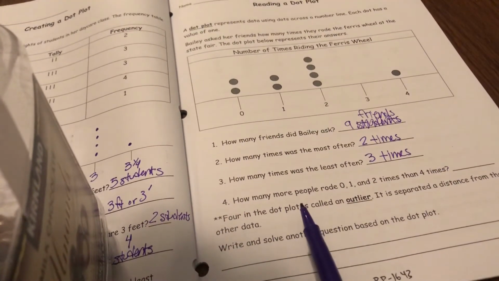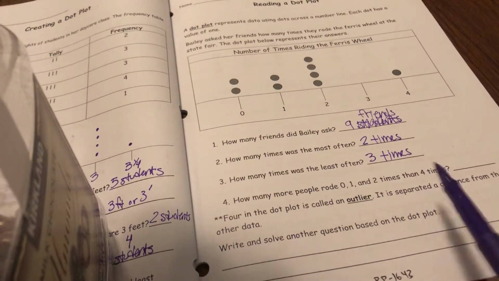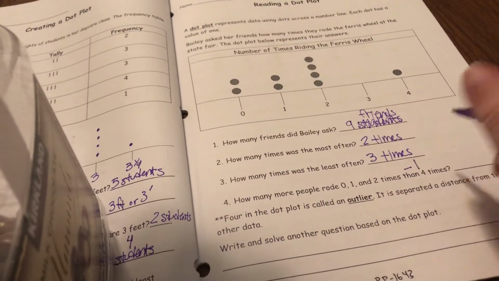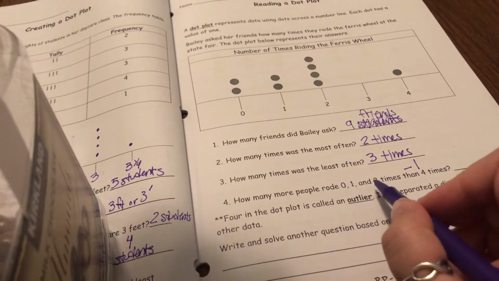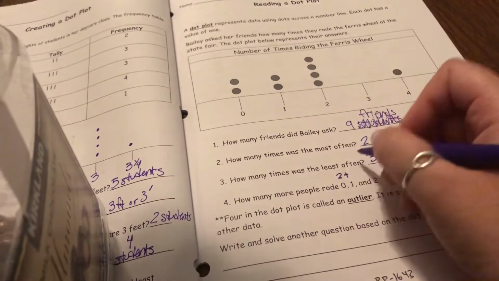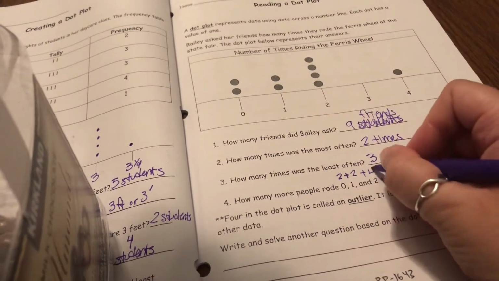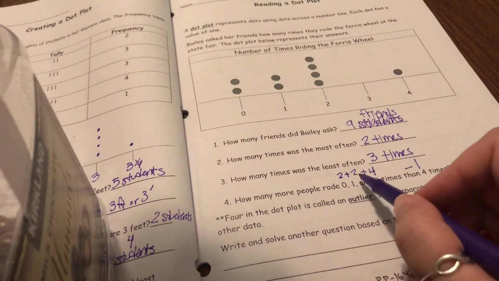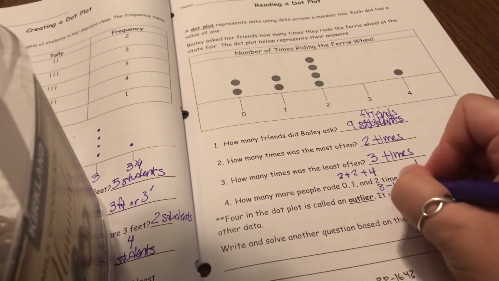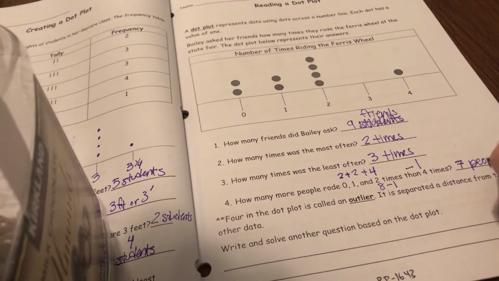How many more people rode 0, 1, and 2 than 4? So how many more? So we're going to subtract the number of people that rode 4 times from all the people that did 0, 1, and 2. So 0, 2 people did that. 1 was 2 people. 2 was 1, 2, 3, 4 people. And you get 2 plus 2 is 4. 4 plus 4 is 8. So you have 8 minus 1, which means 7 people.